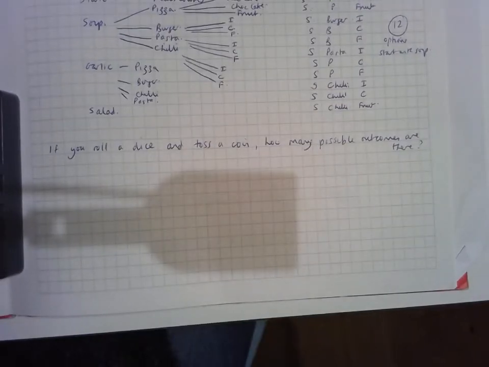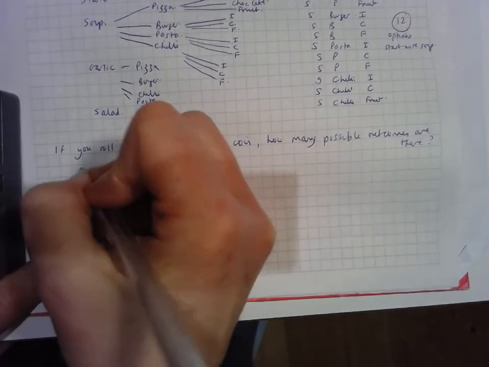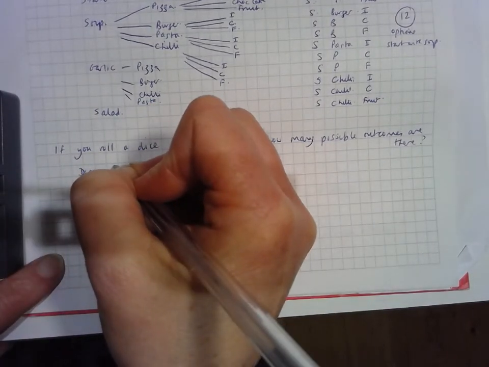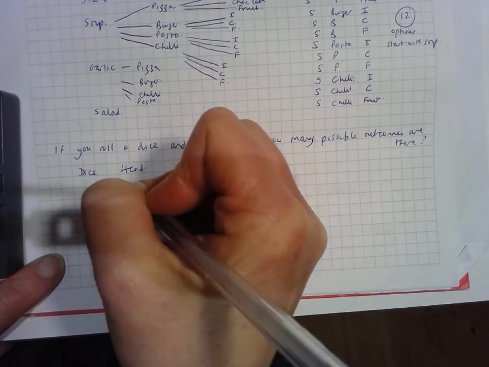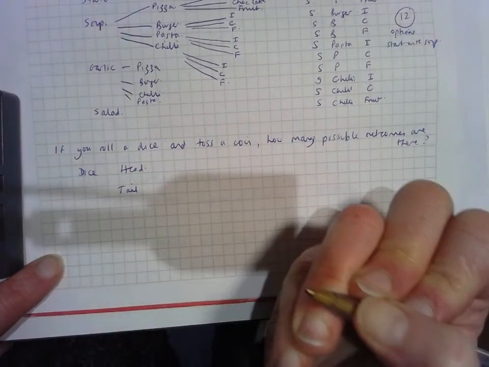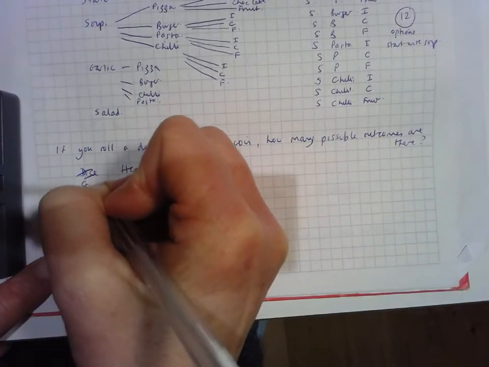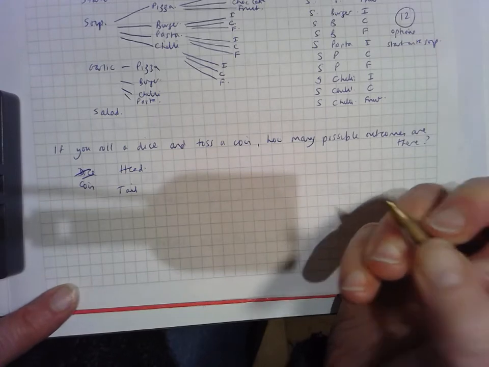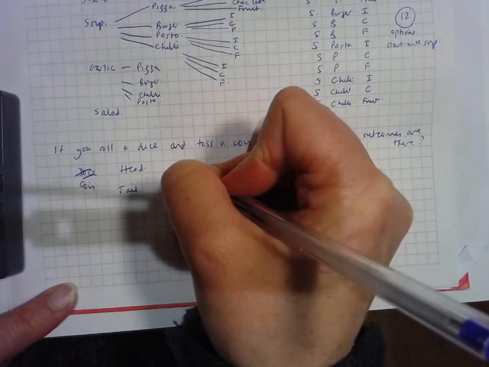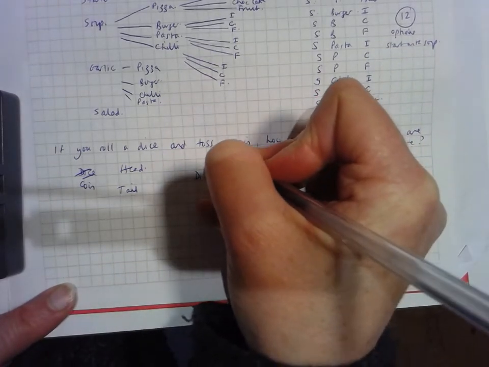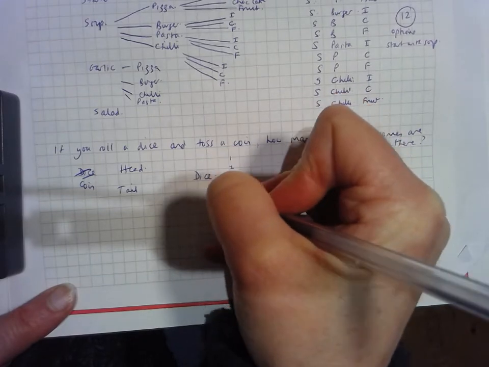So you roll a dice and toss a coin. So let's think, when you roll a dice, there's 2 possible outcomes. You can get a head or you can get a tail. No, you don't. That's for a coin. When you toss a coin, you can either get a head or a tail. When you roll a dice, you can get a 1, a 2, a 3, a 4, a 5, a 6.